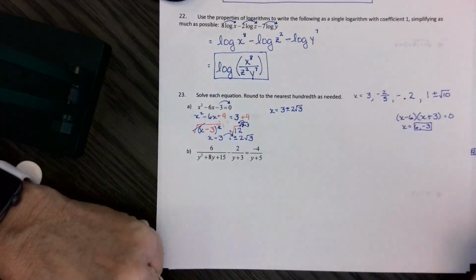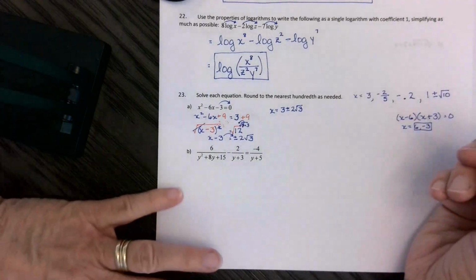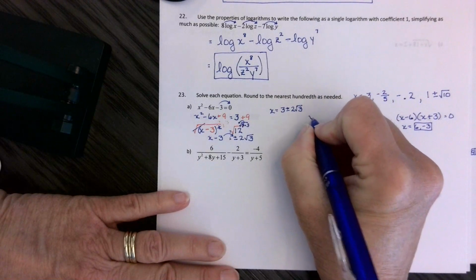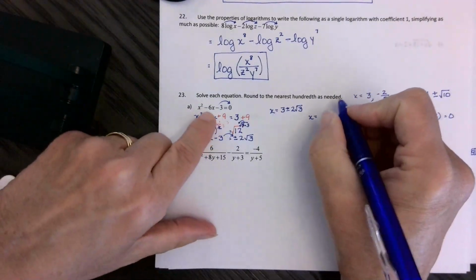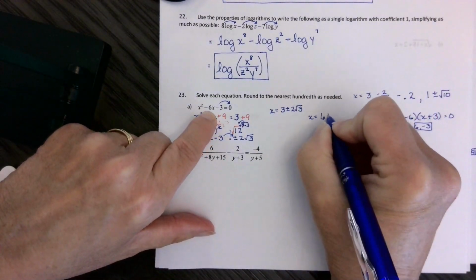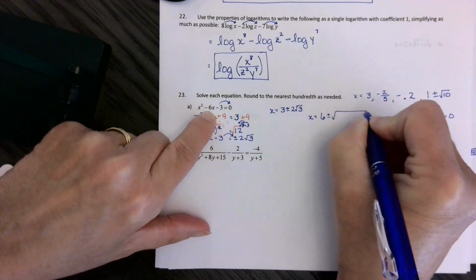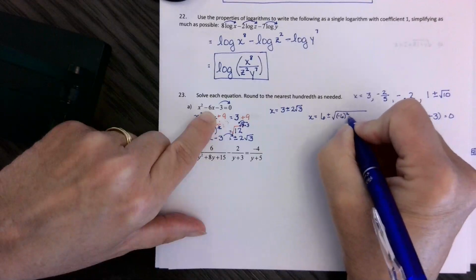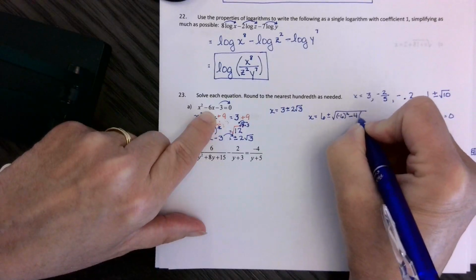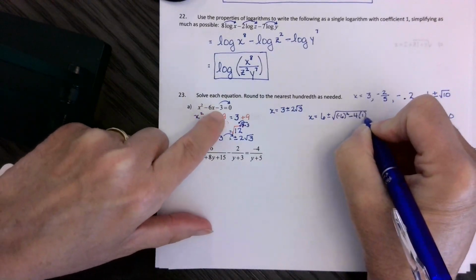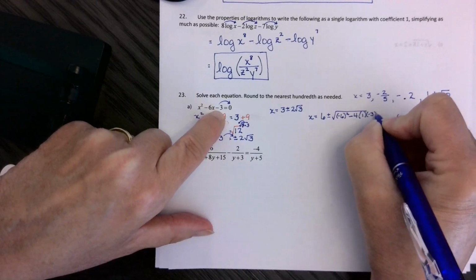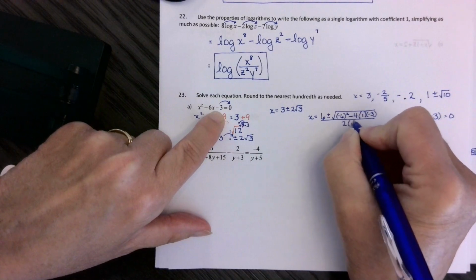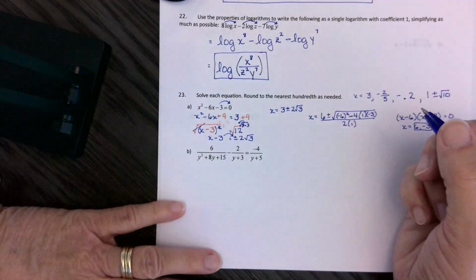Most of you will use the quadratic formula. You have to know the quadratic formula in order to use it, but it is x equals negative b, so it's going to be 6 plus or minus the square root of b squared, which is negative 6 squared, minus 4 times my a, which is 1, times my c, which is negative 3, all over 2 times my a, which is 1.